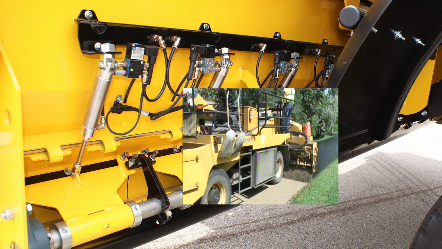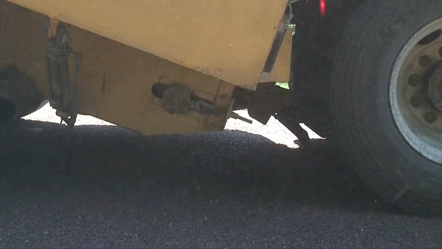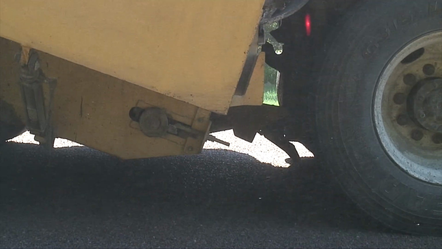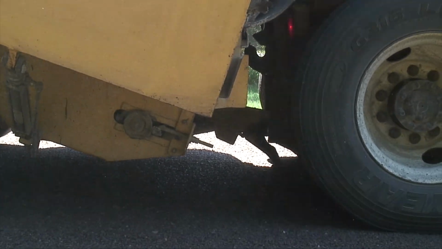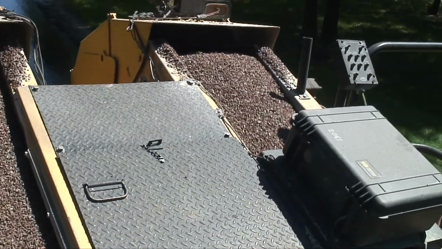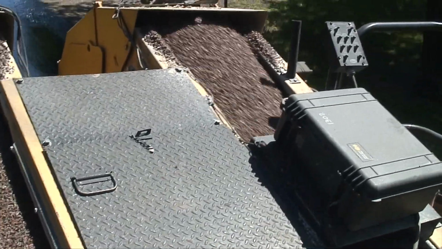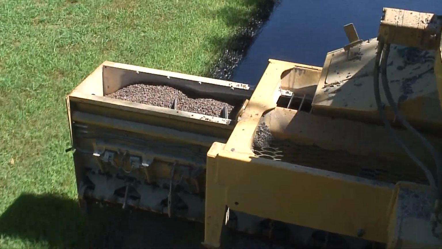The material is delivered to the rear hopper of the chip spreader by dump trucks or live bottoms, which are hooked to the chip spreader and then towed by the chip spreader while dumping into the rear hopper. The belt conveyors bring the material forward in the chip spreader and fill the front spread hopper, which in turn discharges the material onto the ground in the required amount.